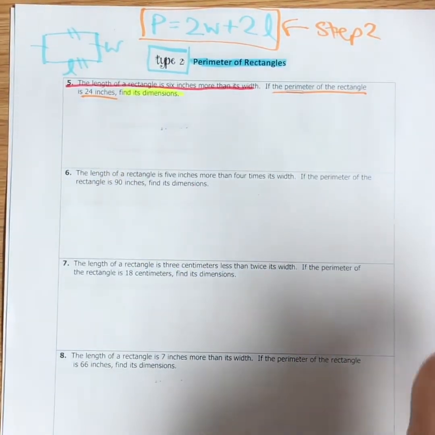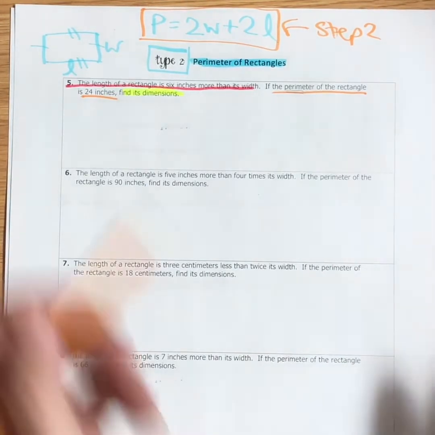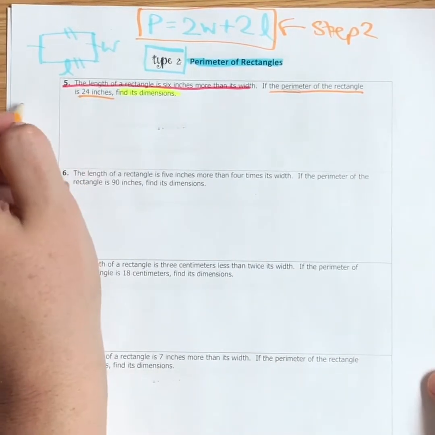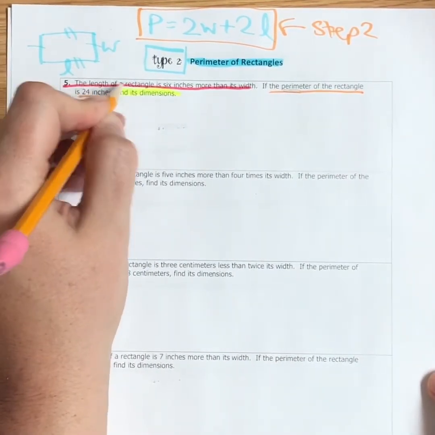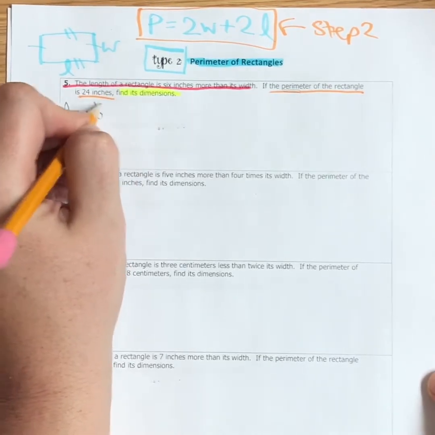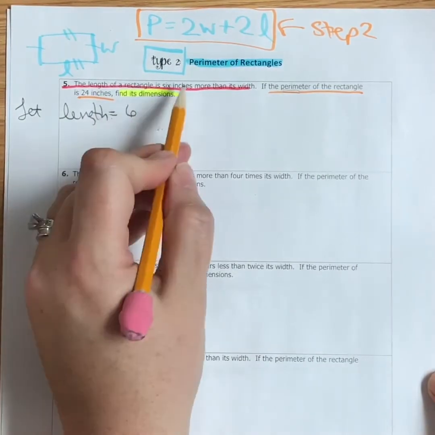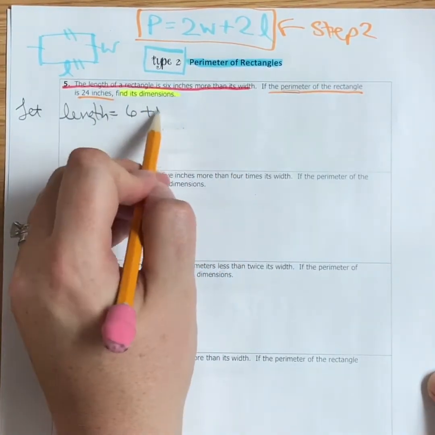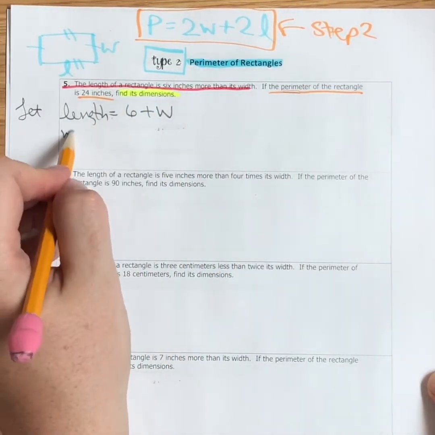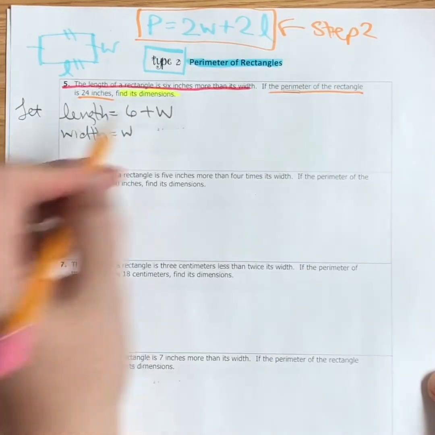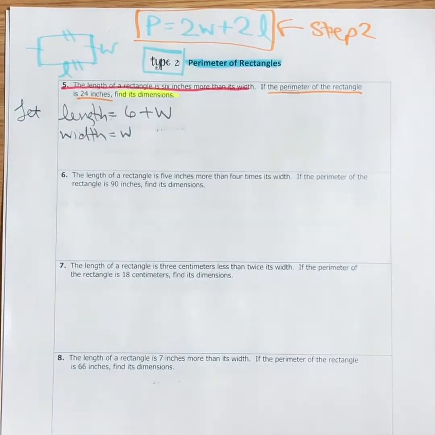Okay. So, all right, let's do step 1. It says, so we're going to it says length, so the length of the rectangle is, that's the equals, 6 inches more than its width. So I'm just going to put W for width. So then down here, width is just going to be W. Okay, so that's step 1.